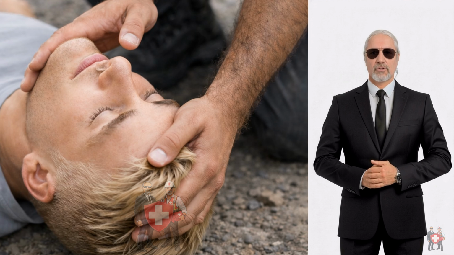Open the airway using the appropriate method based on training. If a spinal injury is suspected, the responder uses the safest approach they are trained to use.